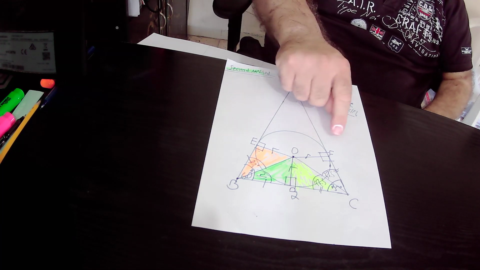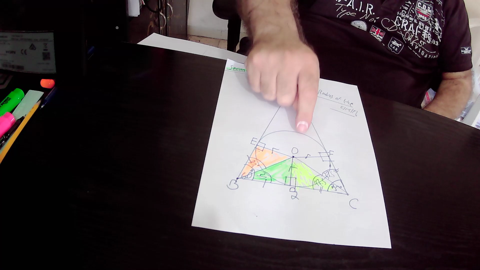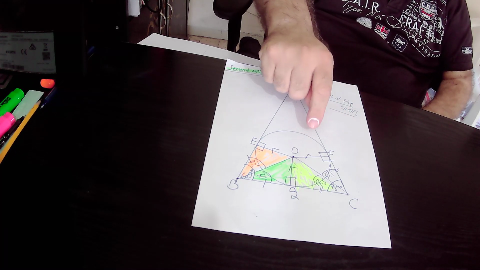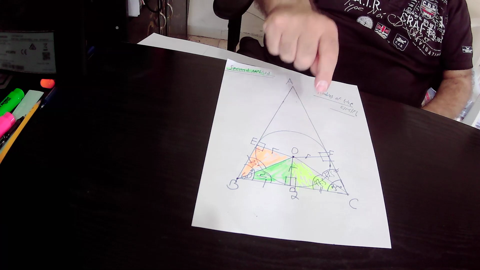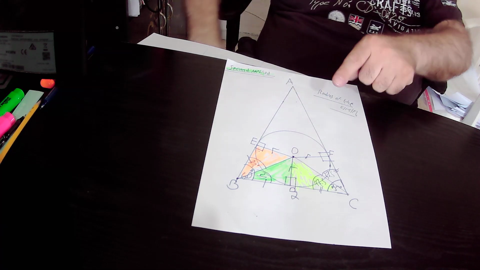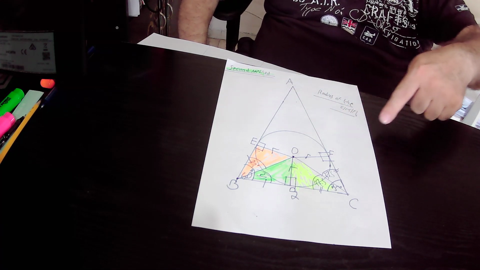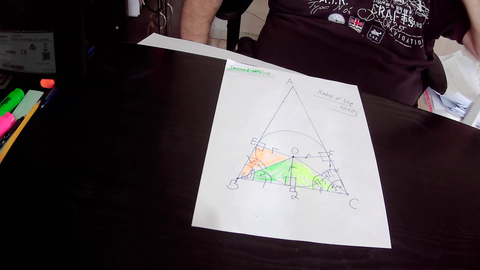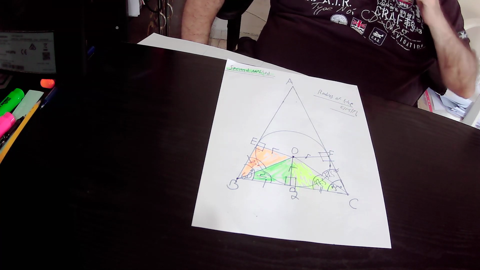We join points O and F together. Point O is the center of the circle, point F is a point on the circle itself, therefore OF is the radius of the circle that is equal to R. So we have the radius OF drawn to the point of tangency, therefore this angle equals 90 degrees, and this angle also equals 90 degrees according to rule number 1.